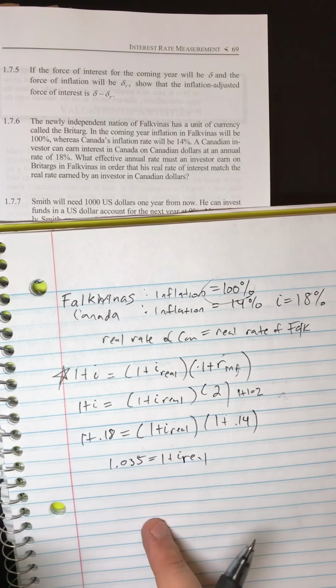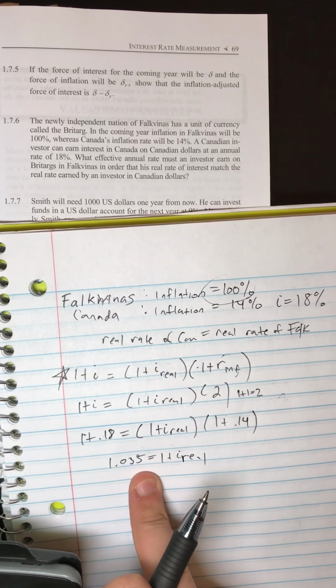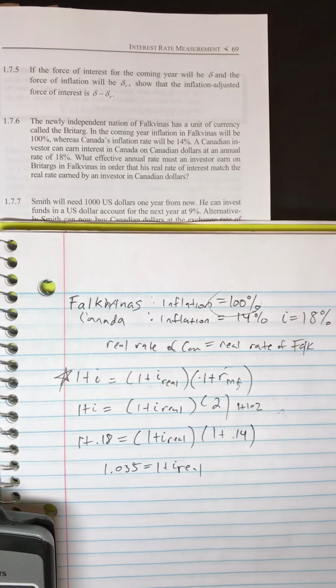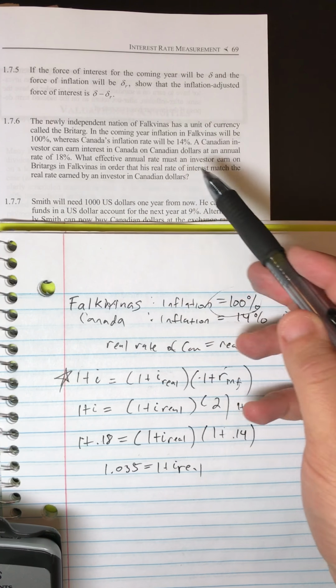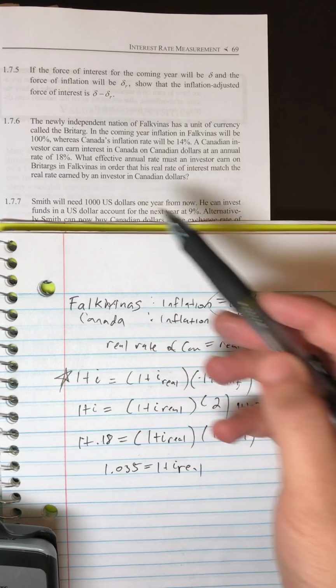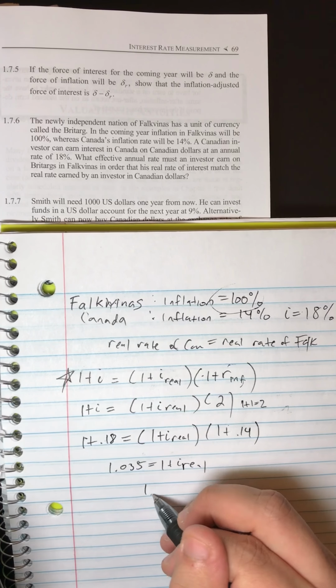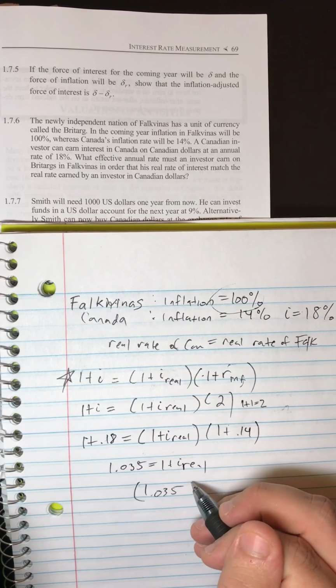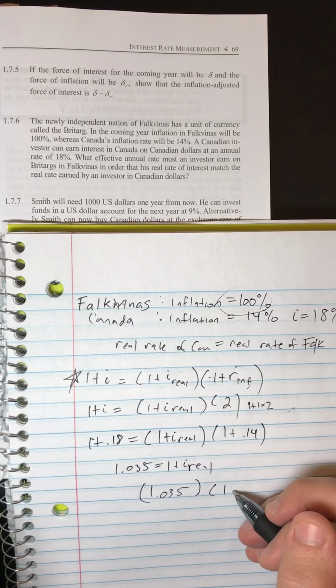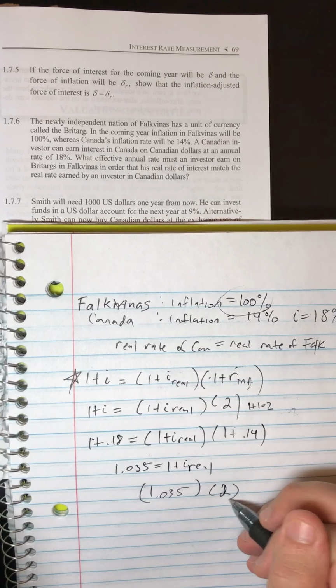So we found the real interest rate, because it wants us to have the same real rate of interest. So we plug this in here to get 1.035, and then the inflation rate, which is 2, from here.